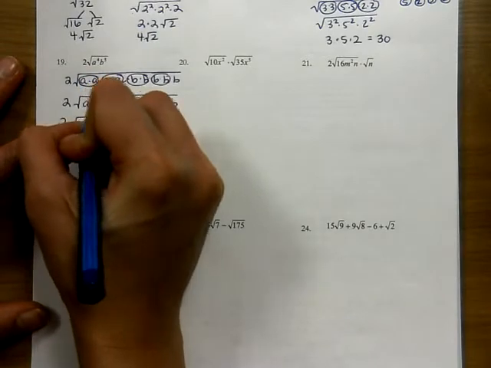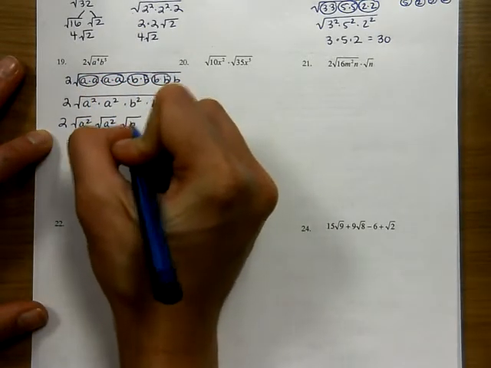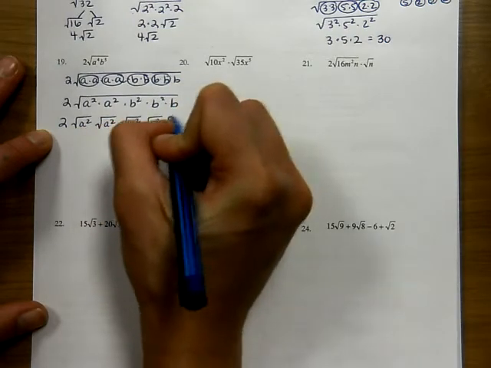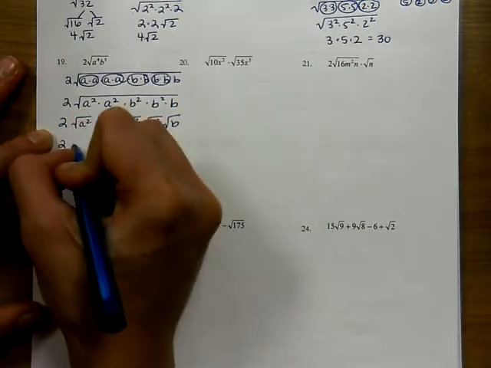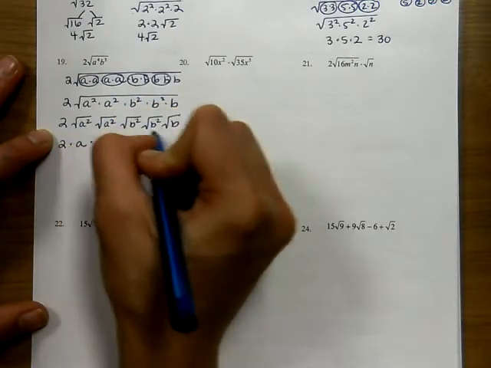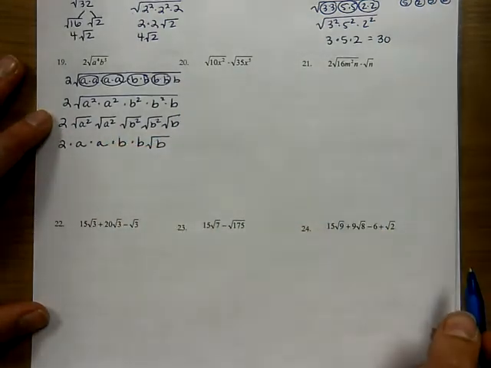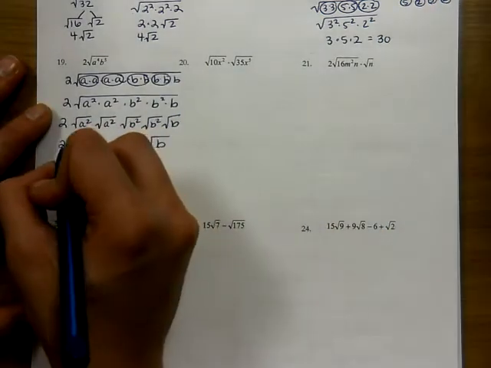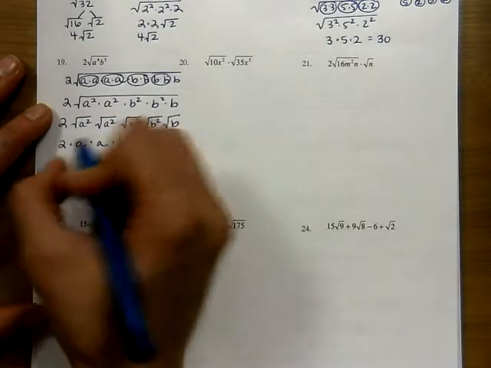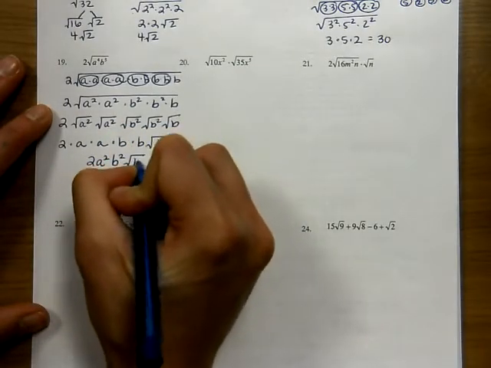So that's the square root of a squared, square root of a squared, square root of b squared, square root of b squared, square root of b. Square root of a squared is just a, square root of b squared is just b. Square root of b, I have to leave that under the square root because b is not a perfect square right now. So 2 times a times b will end up being 2a squared, b squared, square root of b.